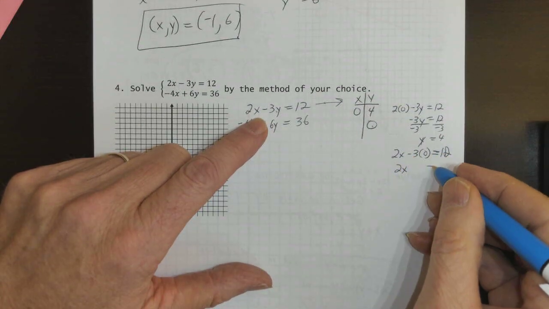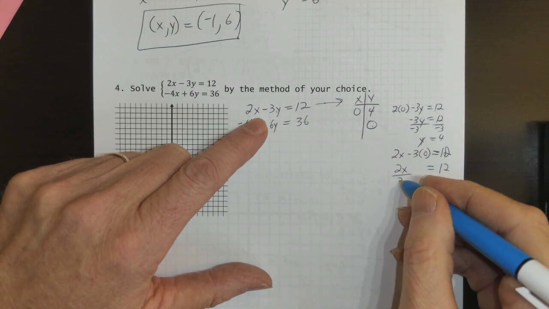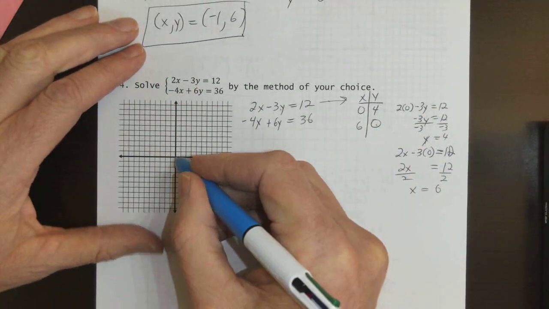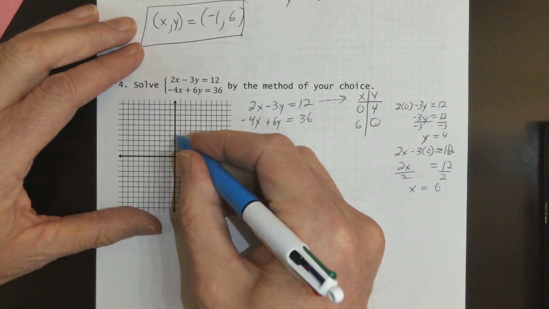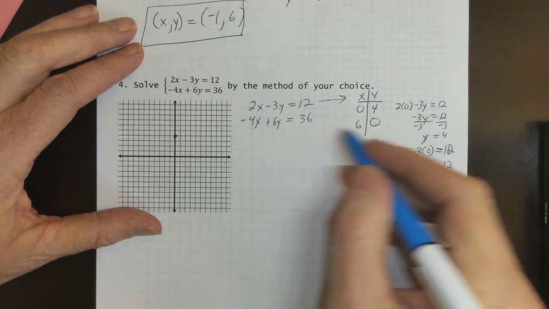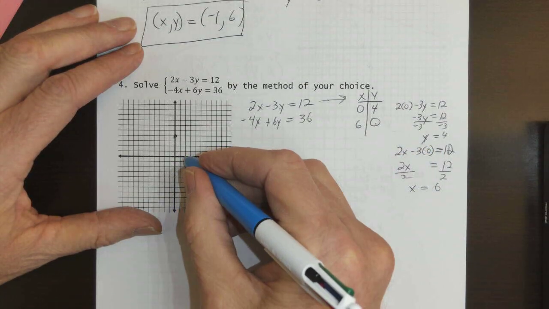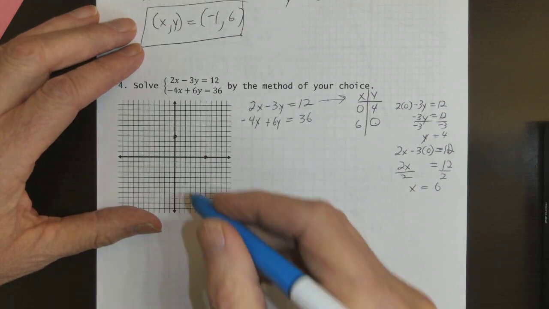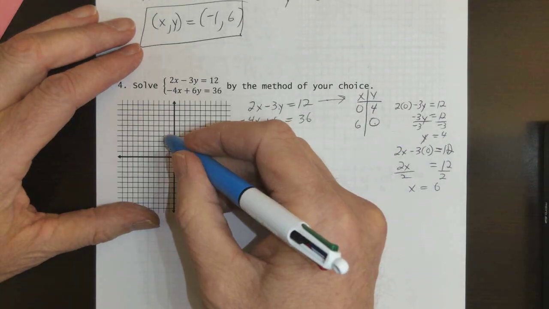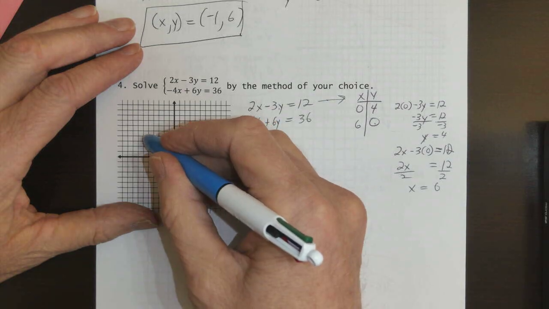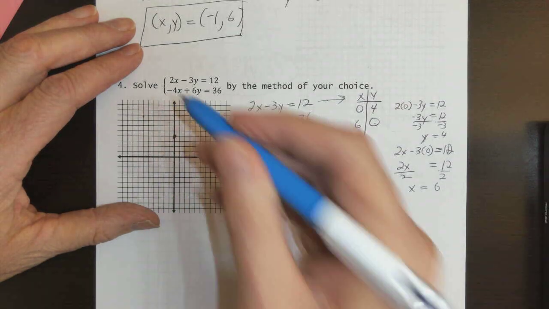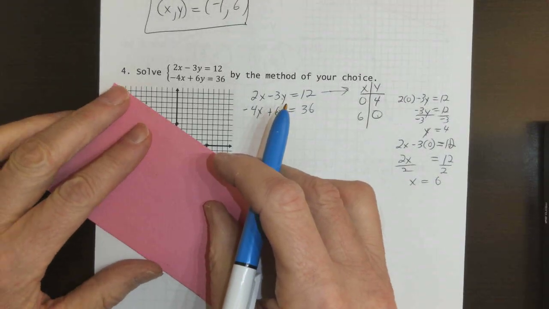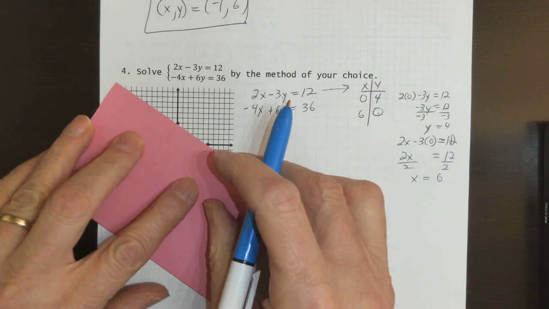2x minus 0 is 2x equals 12. Divide by 2, I got x is 6. 0, 1, 2, 3, 4 is here. 6, 0, 1, 2, 3, 4, 5, 6, 0 is here. Okay. Now, I am just going to draw this line as carefully as possible.